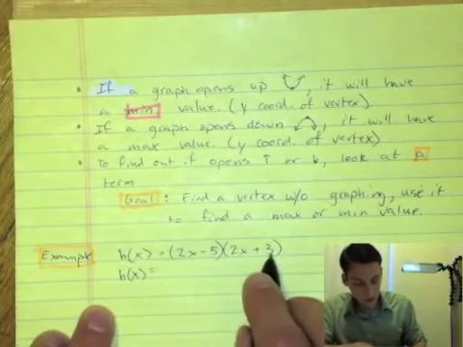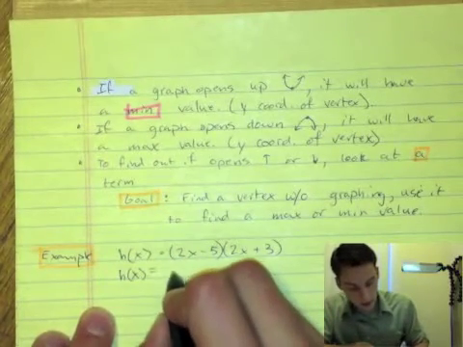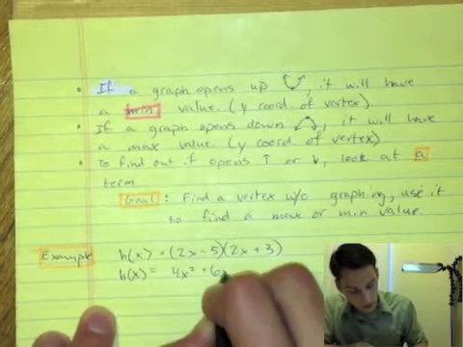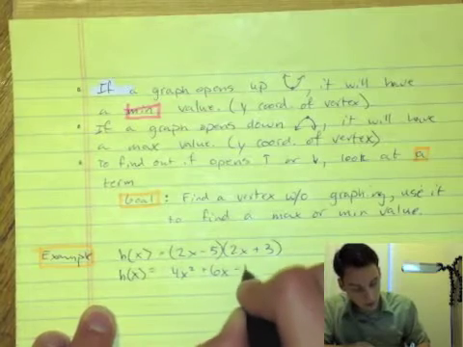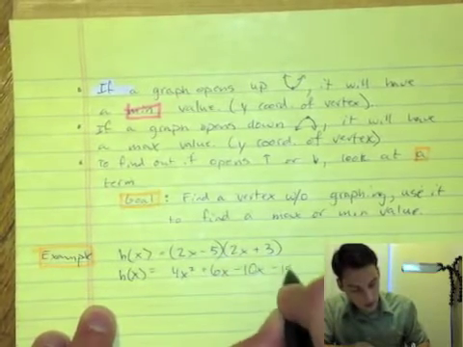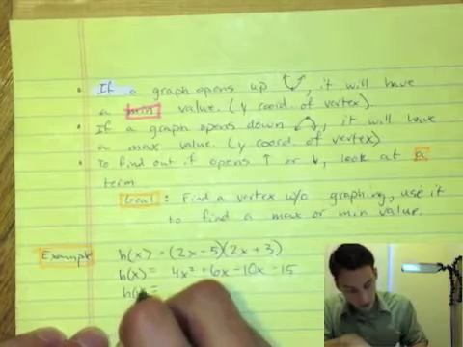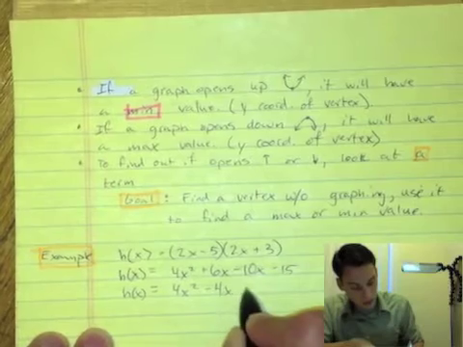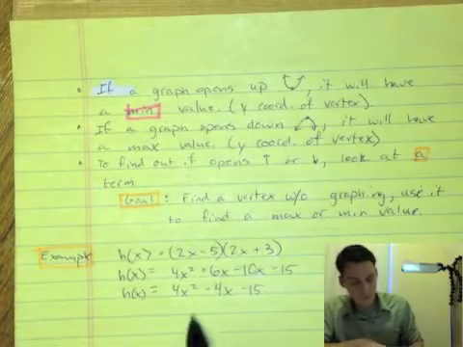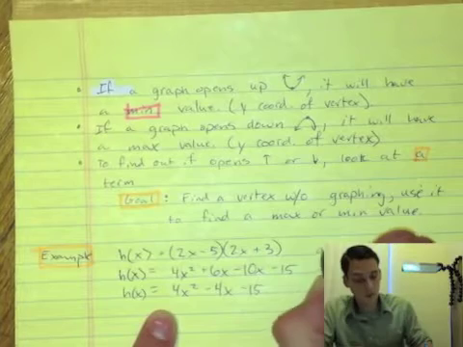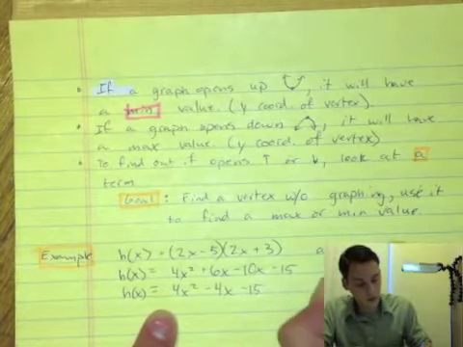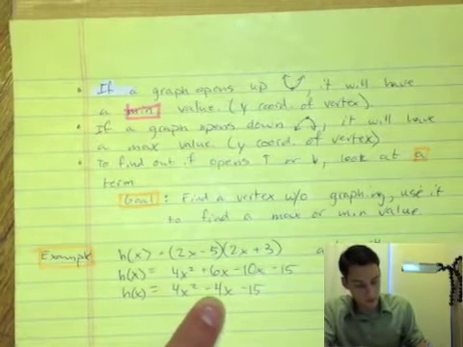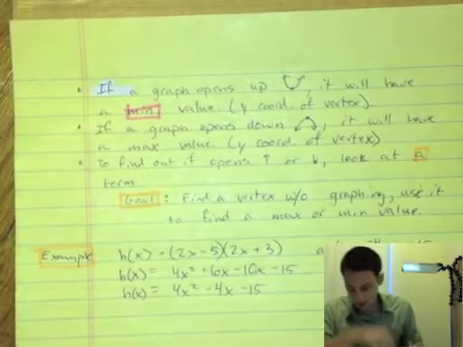H of x, so 2x times 2x is 4x squared. 2x times 3 is positive 6x minus 10x minus 15. So h of x equals 4x squared minus 4x minus 15. Now we can find a, b, and c because this is in standard form. A is 4, b is negative 4, and c is negative 15.